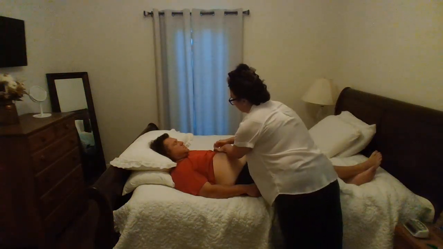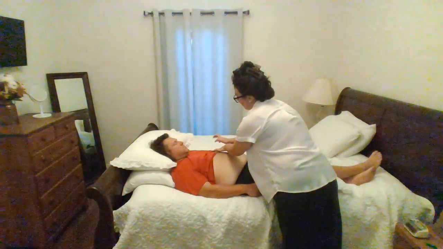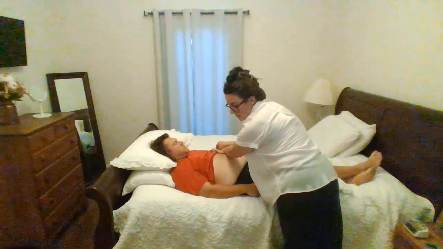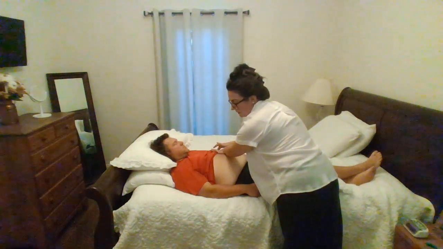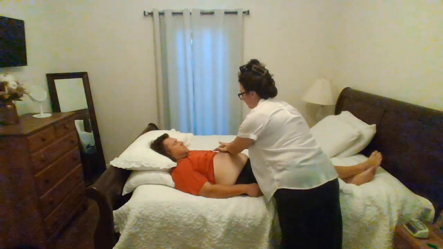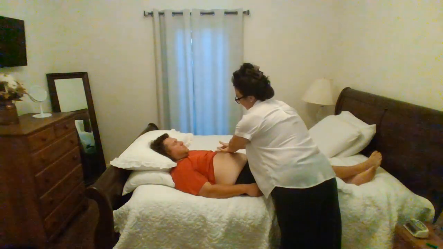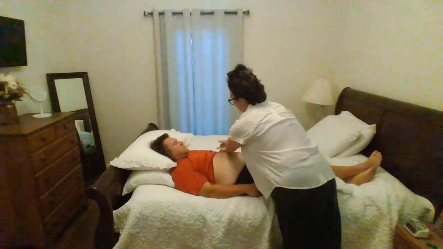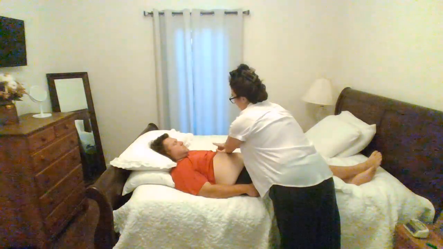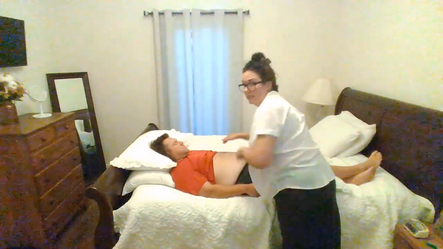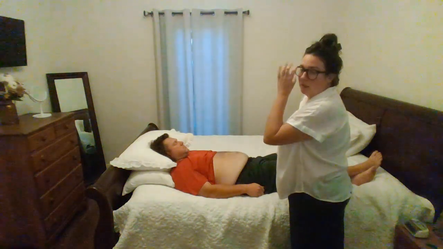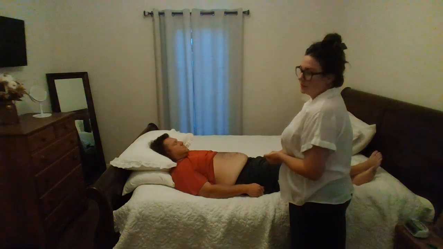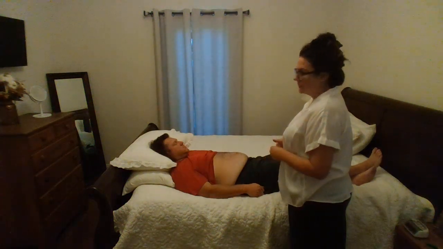So I'm going to percuss 6th intercostal space, midclavicular, anterior chest at the level of the cardiac dullness. Percuss downward to his anterior axillary line in the Traube space. And it's tympanic. There's no dullness noted. Dullness would indicate an enlarged spleen. So it's normal to hear tympany and no dullness.